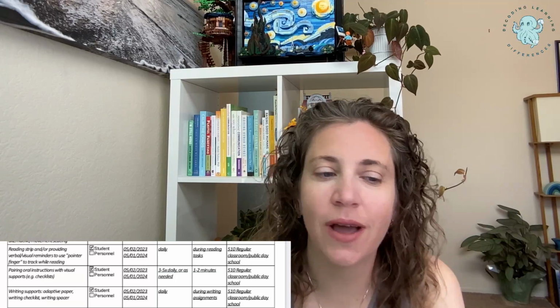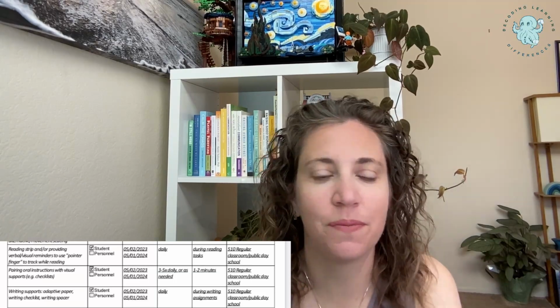I usually like everything separated out, but all of those are needed for every writing assignment, so I could see putting those together. That one's not a big deal to me. Okay, next, preferential seating in the classroom. Okay, this one is tricky.